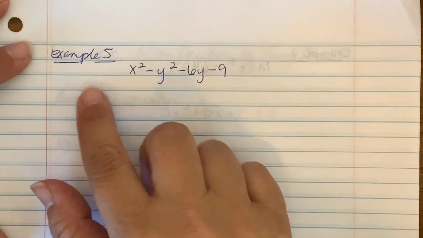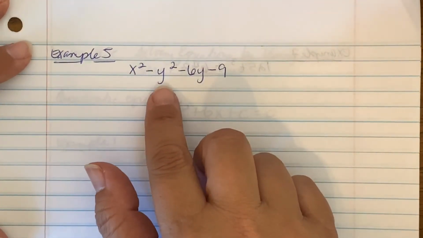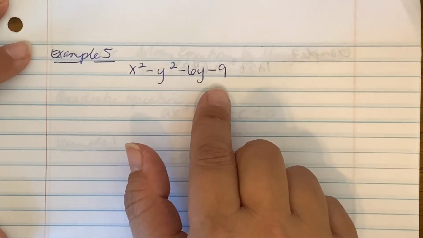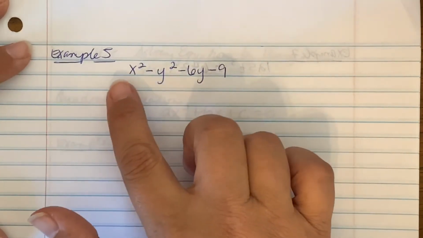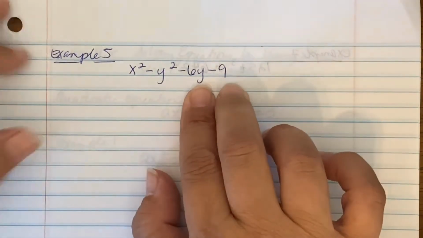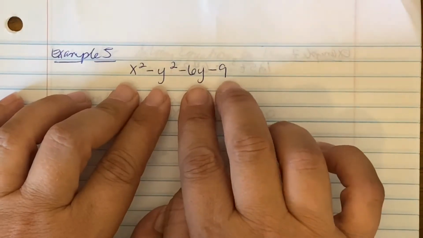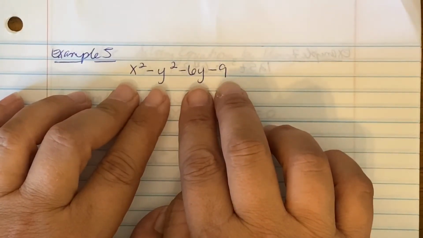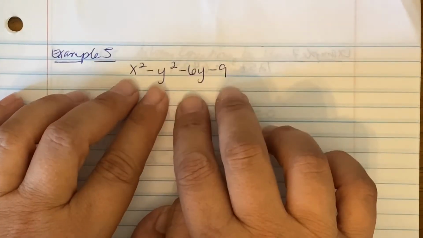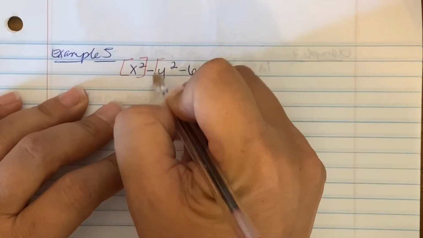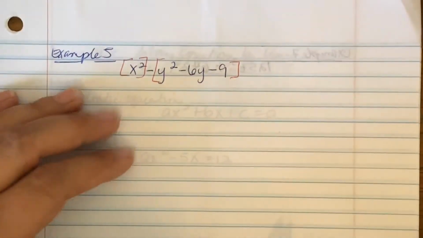Example 5. It says x squared minus y squared minus 6y minus 9. Again, we have 4 terms. And if we were to group the first 2 terms and the second 2 terms, they have nothing in common to factor out. So this is an unorthodox grouping. We are not grouping the first 2 terms and the second 2 terms. We're going to group the first term by itself and the second 3 terms together.